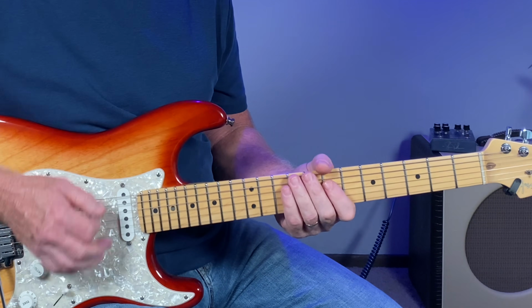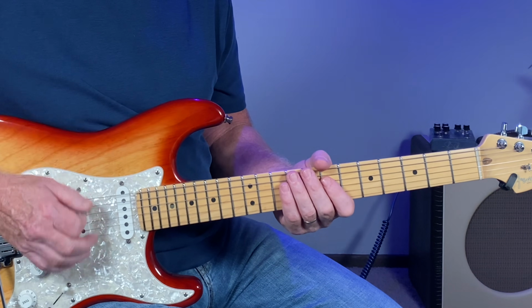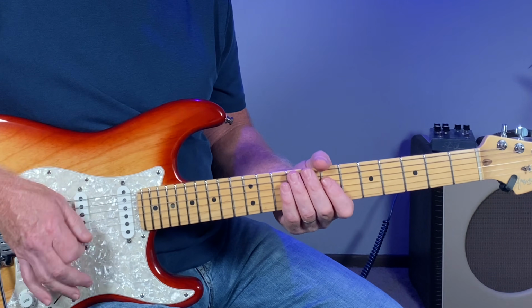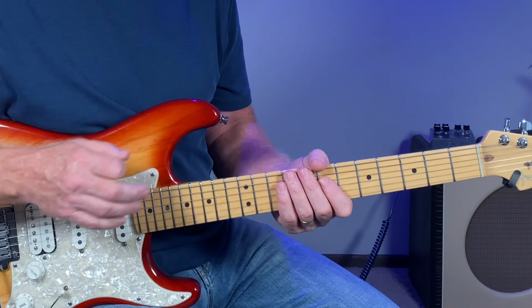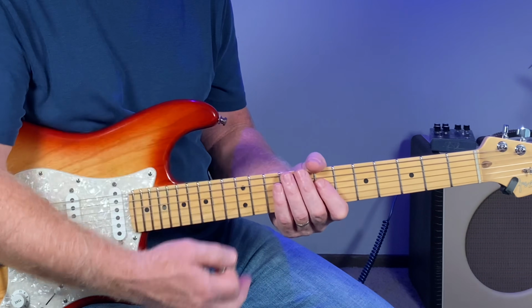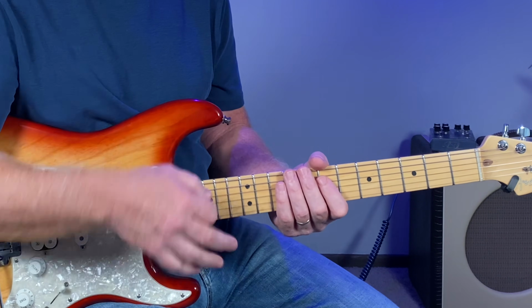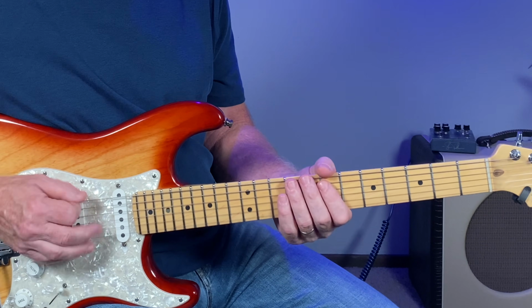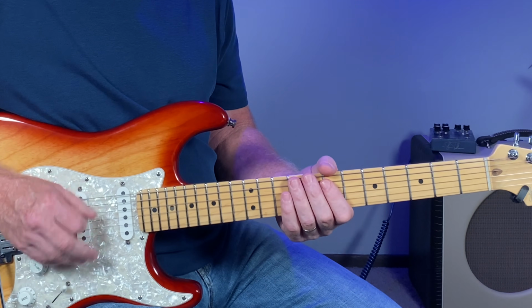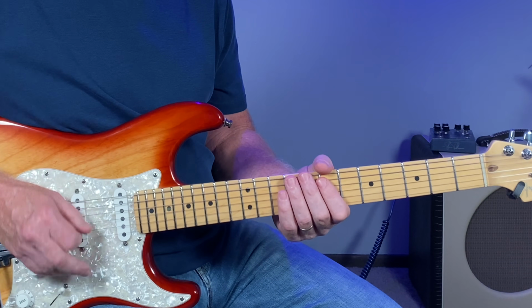I have that, and for me, I use that. I might not have my hand going the whole time, but I'm thinking and feeling that triplet as I play this entire groove over this backing track, which I'll leave a link for. So that's just that 3 notes per each beat.